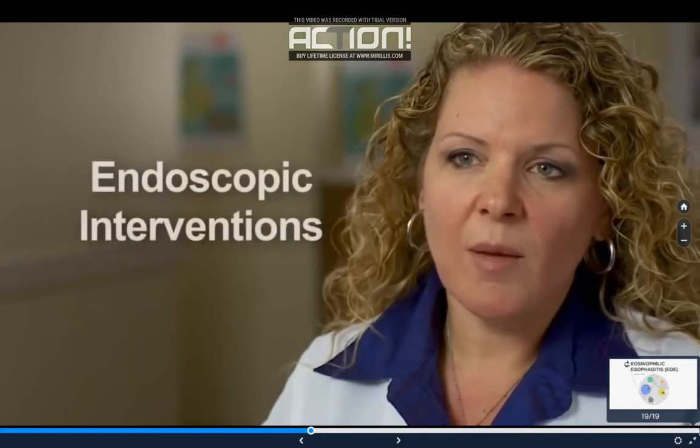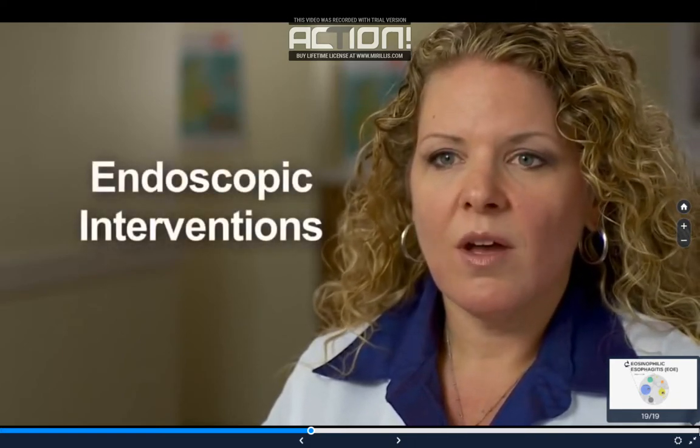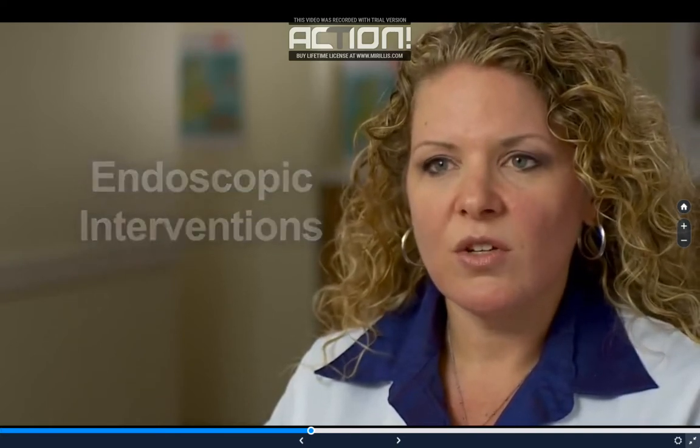Lastly, there's endoscopic interventions. So as a potential complication from EOE, the esophagus can become rigid or narrowed and needs to be opened up. So in certain situations where it may not respond to medical treatment, you may have to have an endoscopic intervention to expand the esophagus back to its normal size.